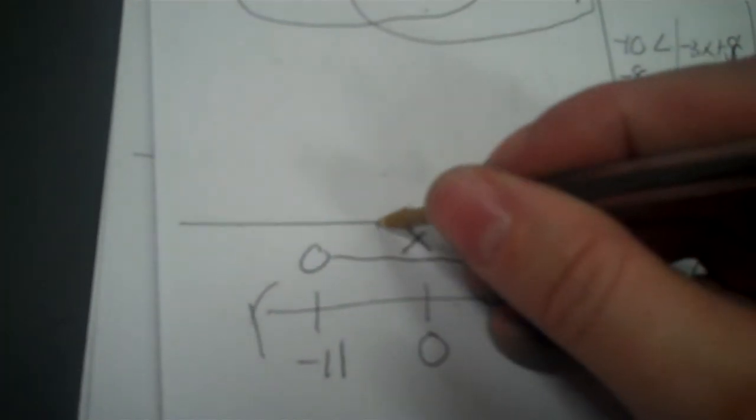Circle and circle. Neither one of them have the bar. I'm not going to fill it in. So you're less than 6, but greater than negative 11. So just combine them. Now you just put a single x there with double less than. Negative 11, 6.